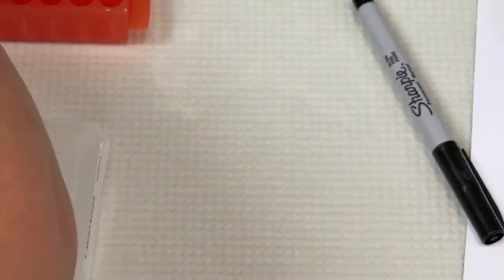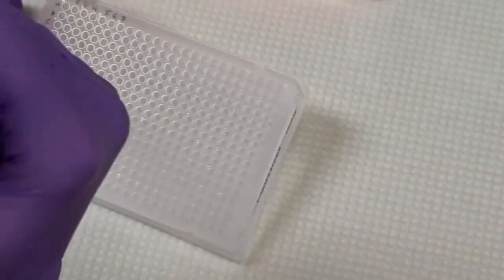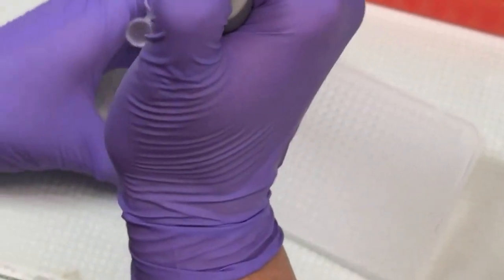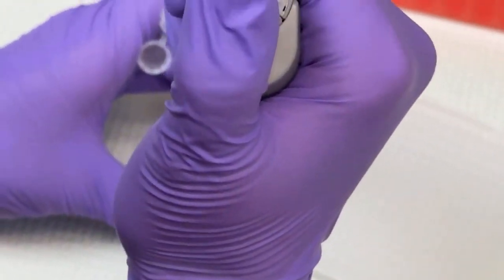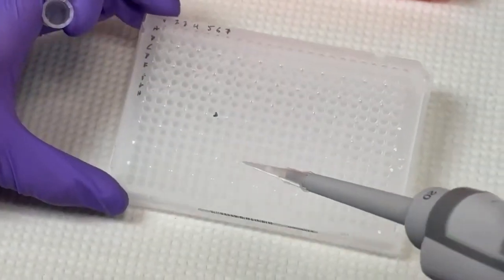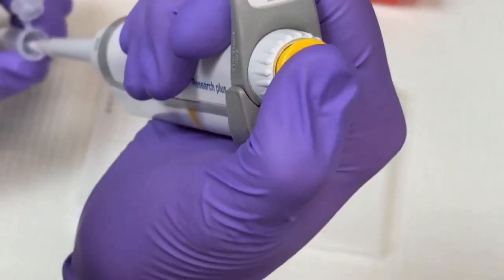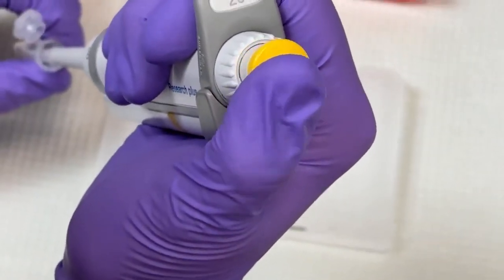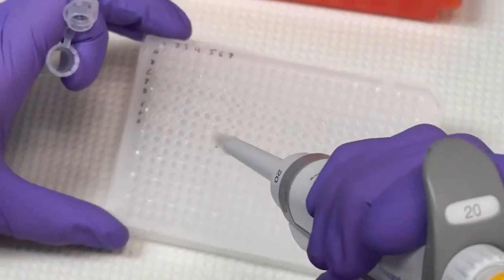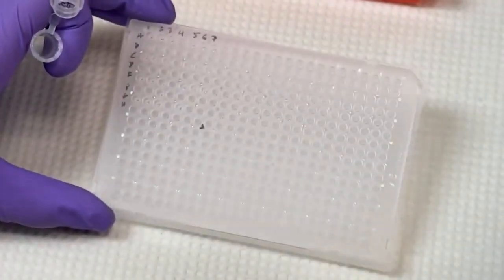Oh, I found a mistake. Why didn't anybody tell me? I put it into F instead of E, so I'm going to recover that and move it to the right place. Excellent. All better. And now, sometimes you can tilt the plate like this and get a reflection off of the solution surface if you're having trouble seeing what's going on.